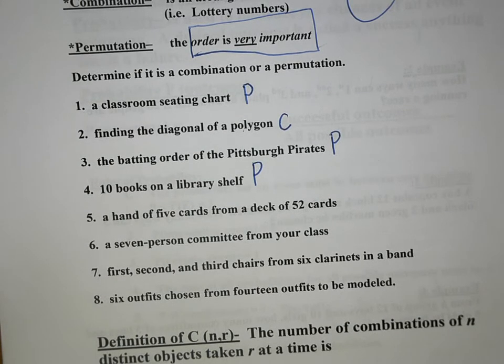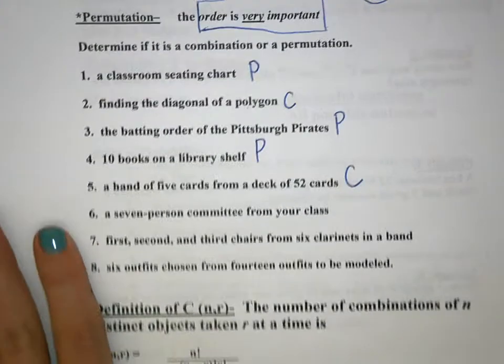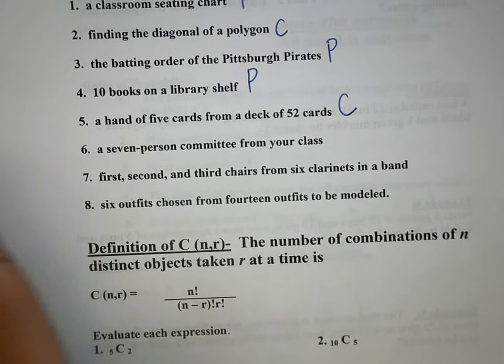Permutation, order matters. Okay, a hand of 5 cards from a deck of 52 cards. Good, it doesn't matter which order you get the cards in as long as you get the cards you need, right? Okay, combination. Okay, a 7-person committee from your class.